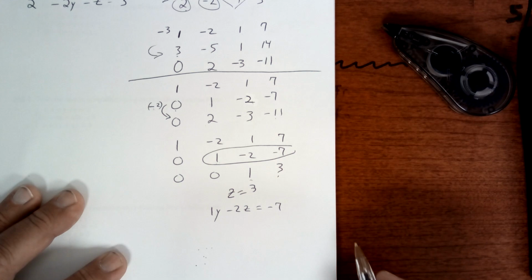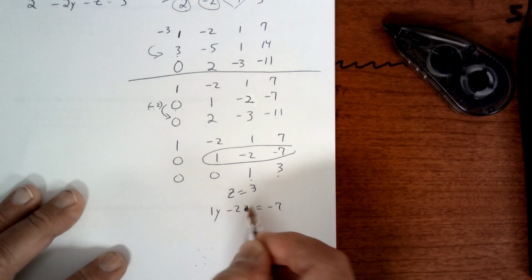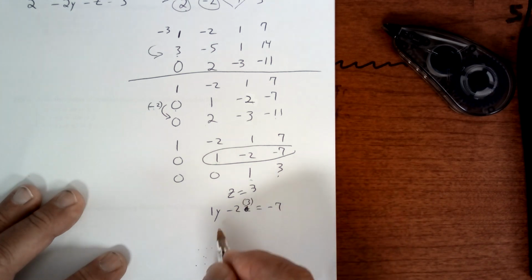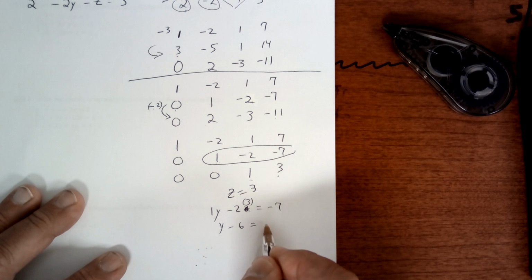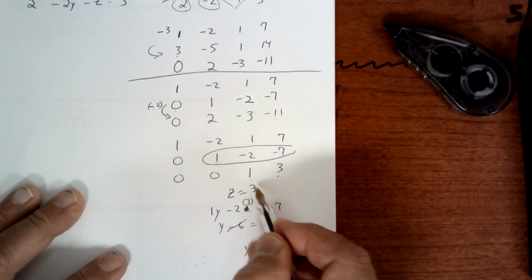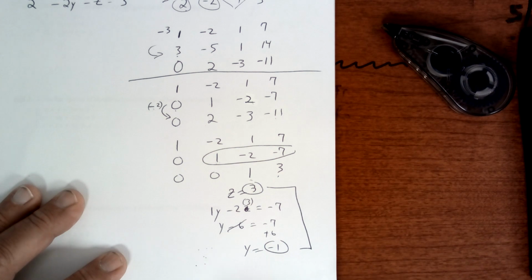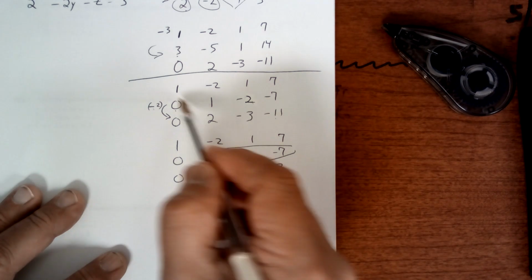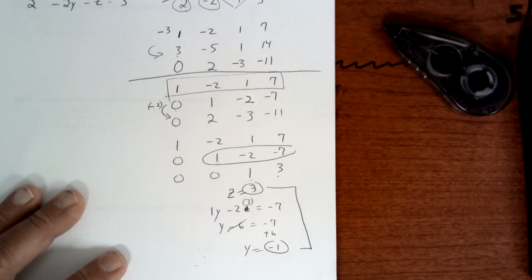And then I substitute a 3 right here. So I get y minus 6 is equal to a negative 7. And then I add 6. And when I add 6, I get y equals a negative 1. So I have two answers here so far. And then I go back up to this equation, and I figure out the last one, x.